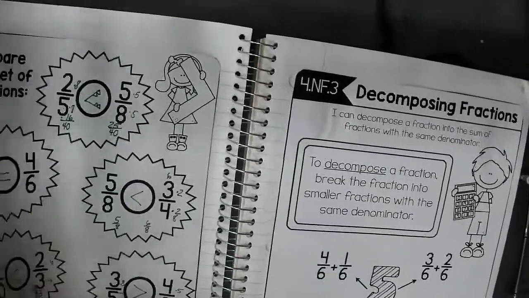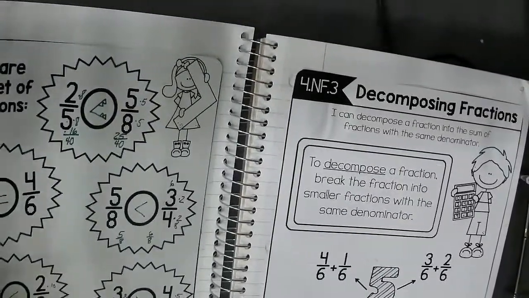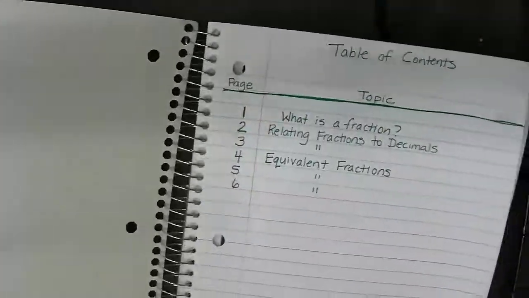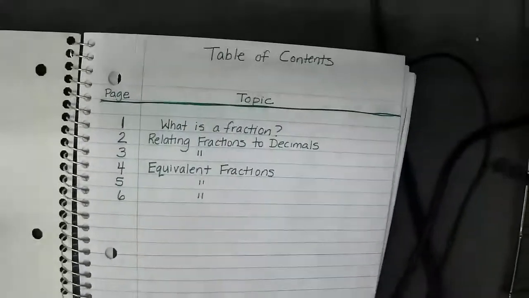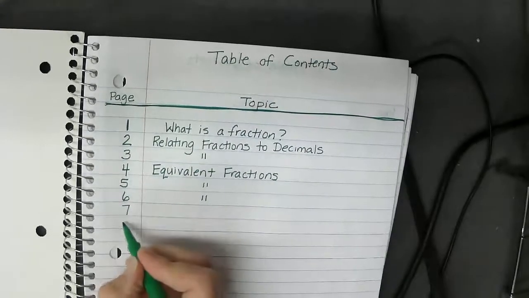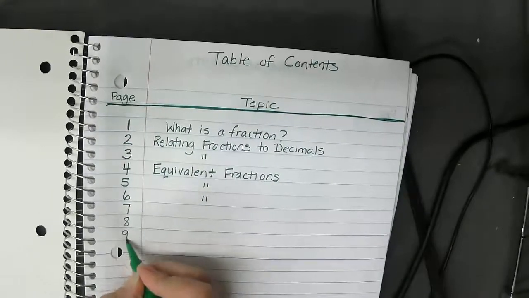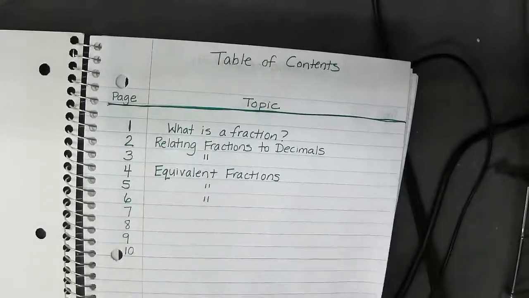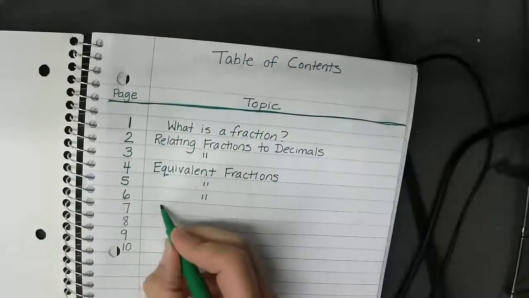All right, and then if you will, go back to, I actually have a couple pages to add to this. Go back to your table of contents, and you're going to write page 7, 8, 9, 10. And so page 7 was comparing fractions. I forgot to have you write that down.